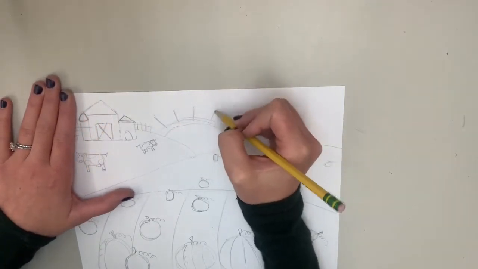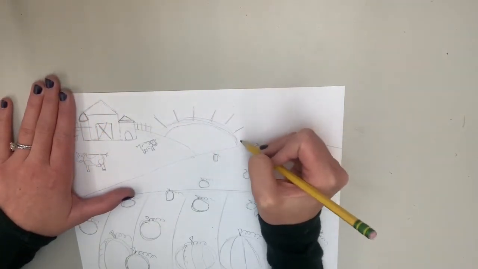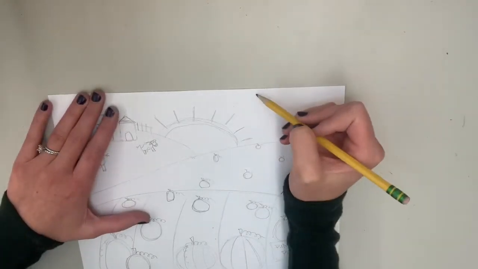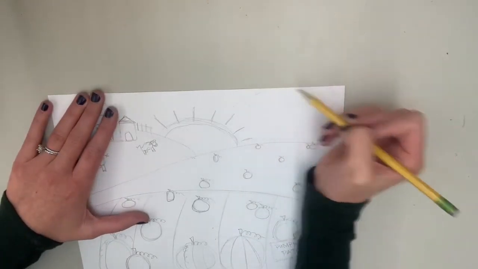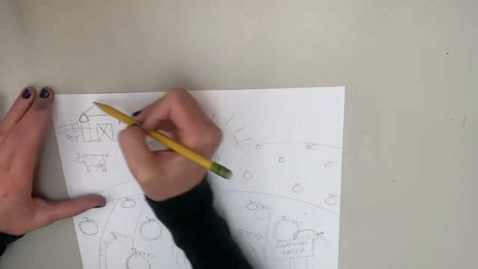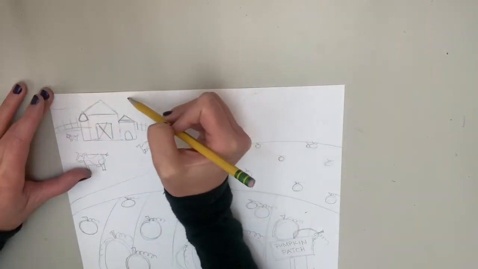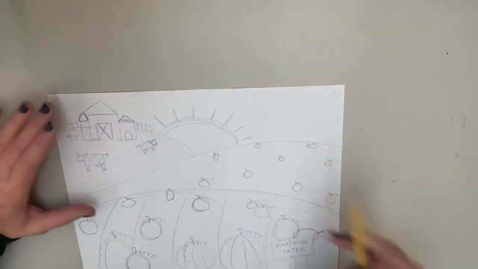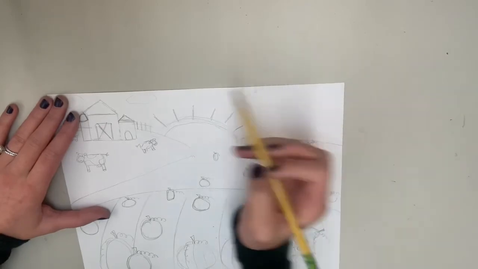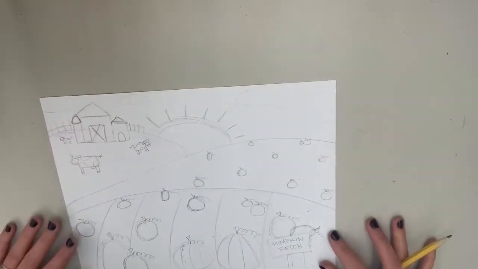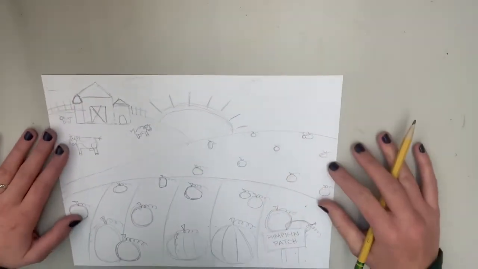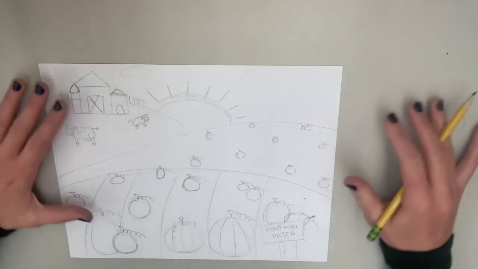Maybe it's morning time. I think I'm gonna do a morning scene. Then maybe I'll do some clouds. We'll do some big clouds that are up closer and some smaller clouds. Ta-da! So there is my drawing.